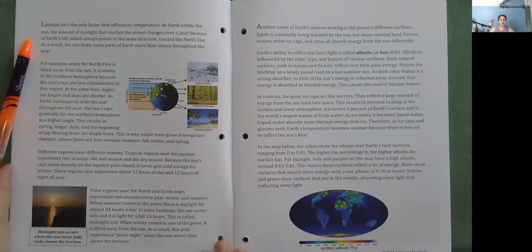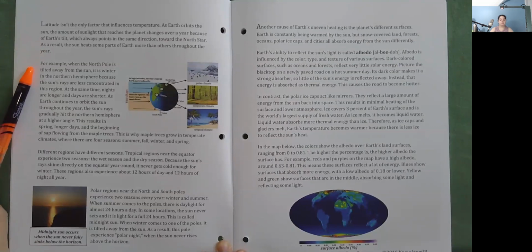Latitude isn't the only factor that influences temperature. As Earth orbits the sun, the amount of sunlight that reaches the planet changes over a year because of Earth's tilt, which always points in the same direction, toward the North Star. As a result, the sun heats some parts of Earth more than others throughout the year. For example, when the North Pole is tilted away from the sun, it is winter in the northern hemisphere because the sun's rays are less concentrated in this region.